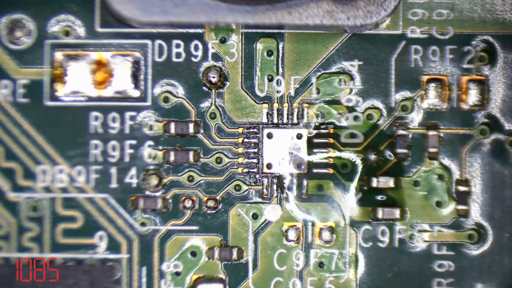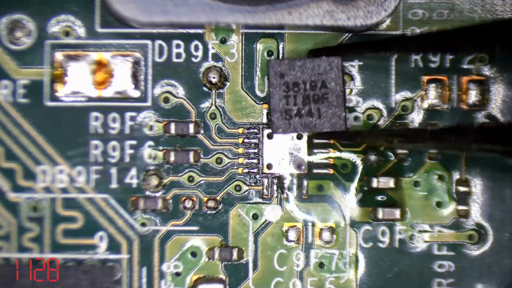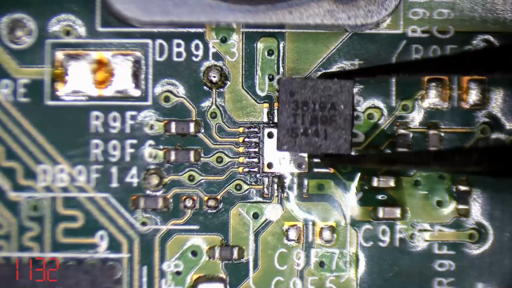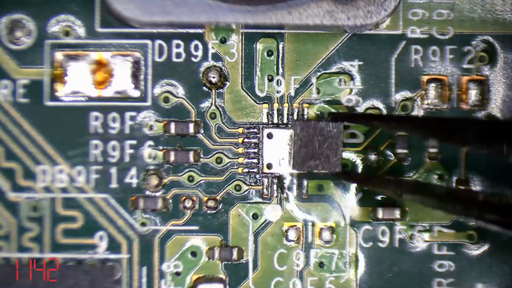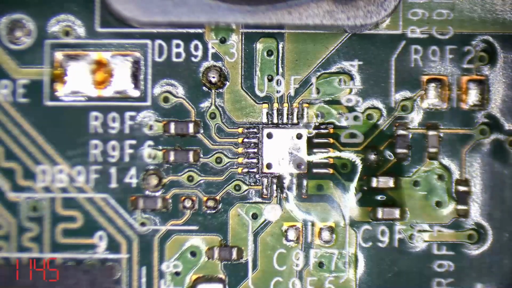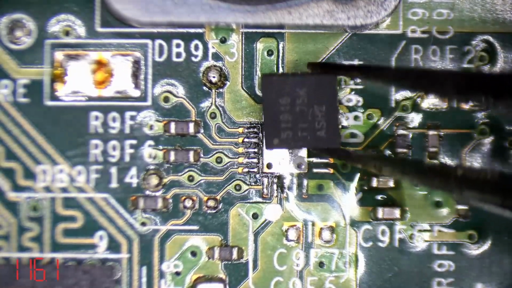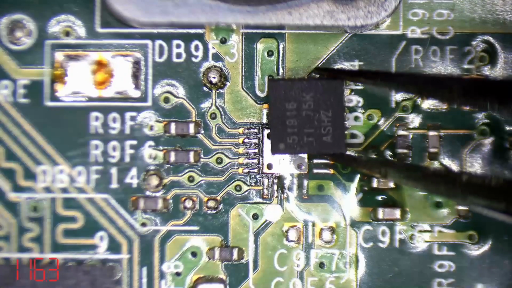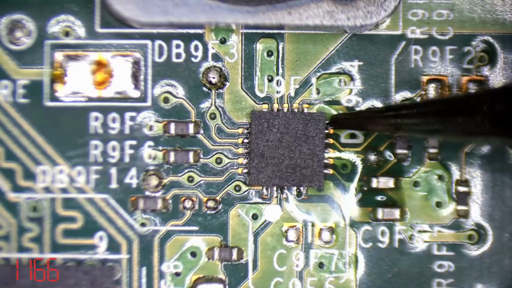I now have to remember where I put the TPS 51916. No. That's not going to be, that's way too small. Could look back on the stream, but that one there will do. TPS 51916. And we go on that way.